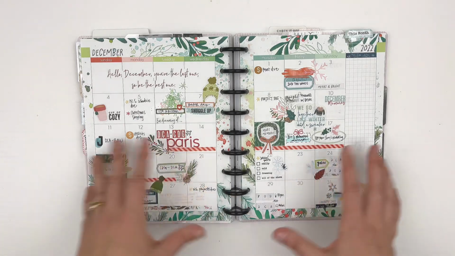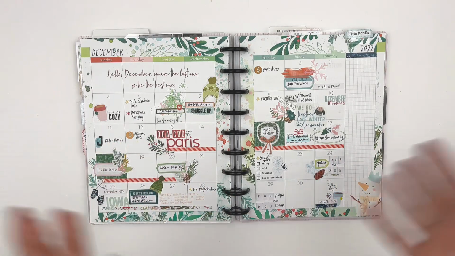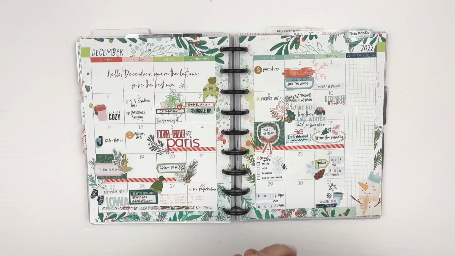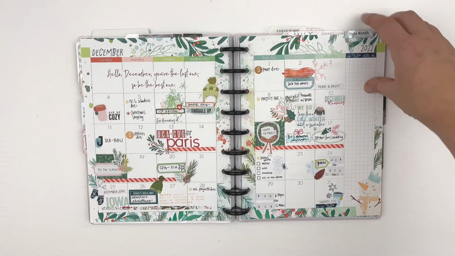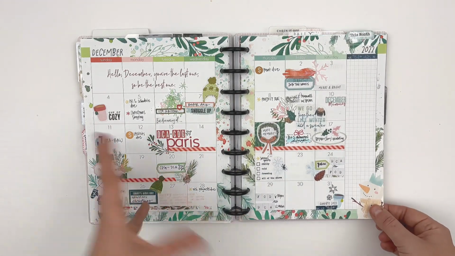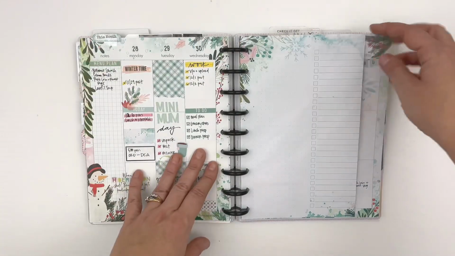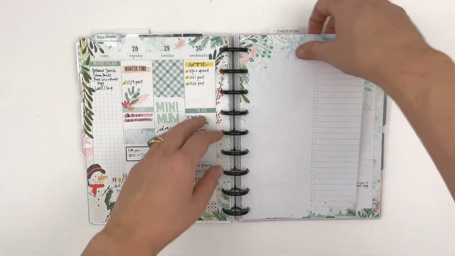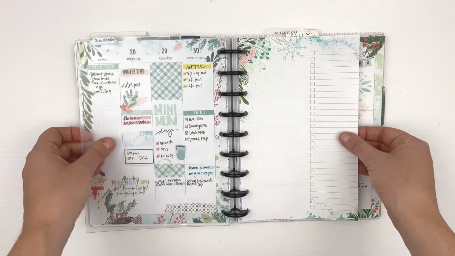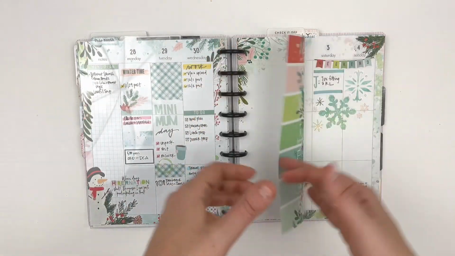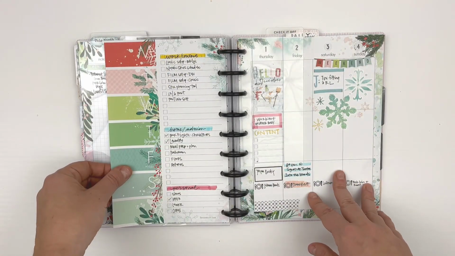I don't always do a really done up monthly, but I don't know what about December makes me want to go all out in my monthly. So that's that. And then this is the first week of December. As you can see, I have one of the pages in backwards. So it looks like that.